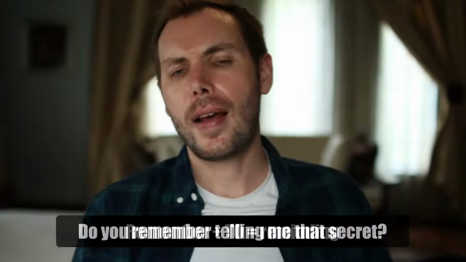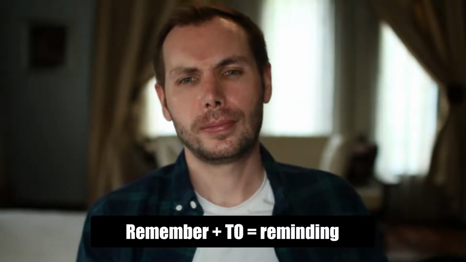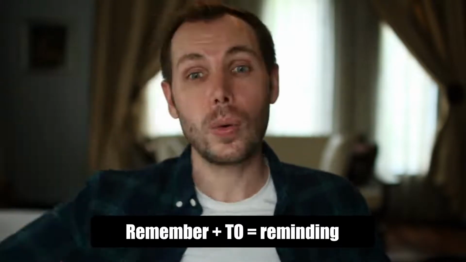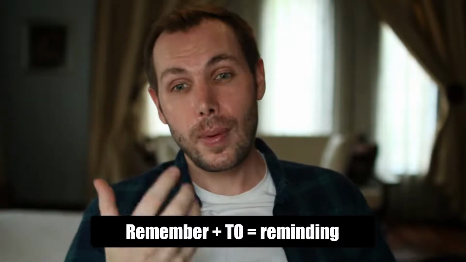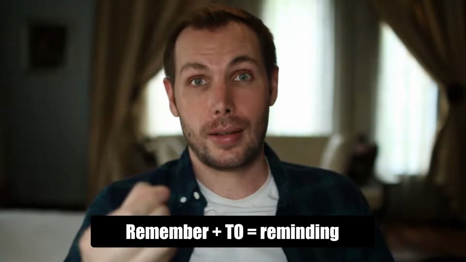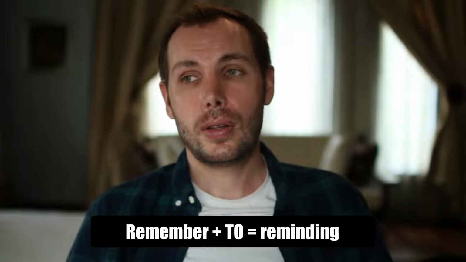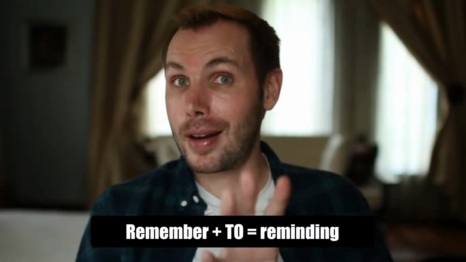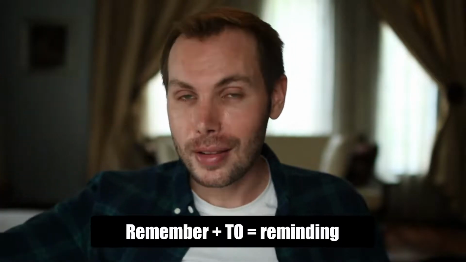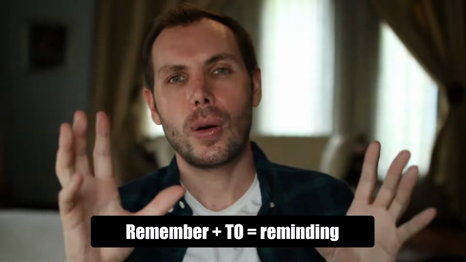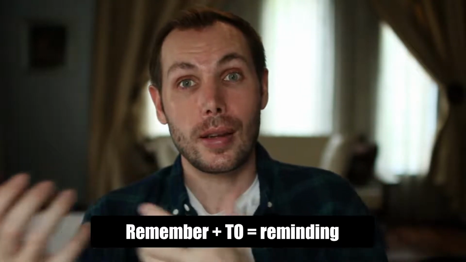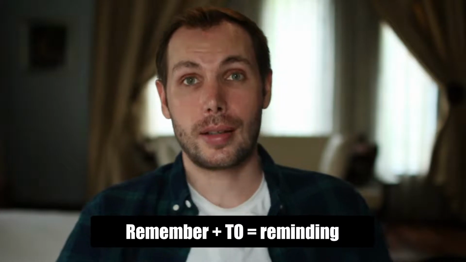But then if we have to afterwards, it actually changes the meaning. So remember to plus infinitive is when you are reminding somebody to do something. So just remember that as well. To make somebody remember, you are reminding them. Anyway, so remember to. You could be telling somebody else, hey, remember to do that.